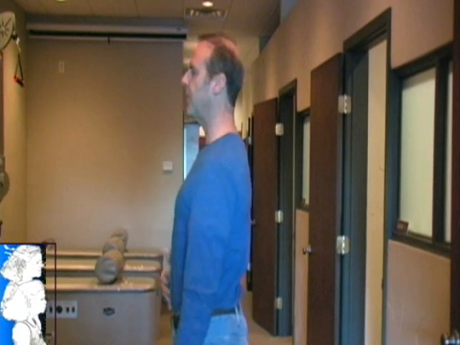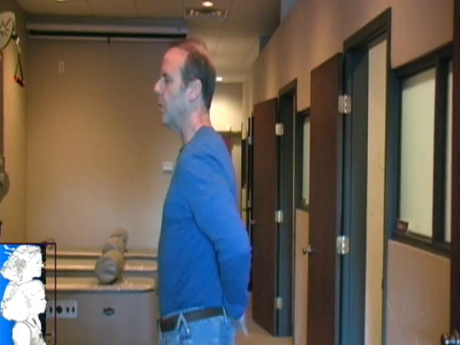Okay, next we're talking about the lower back. How to train and manage your lumbar spine or the lower back. And when you look at somebody's spine from the side, there should be a forward curve in the neck and a forward curve in the lower back and a backward curve between your shoulder blades.